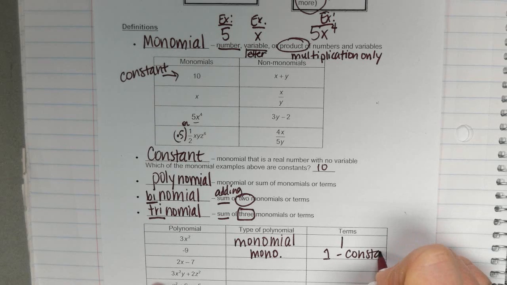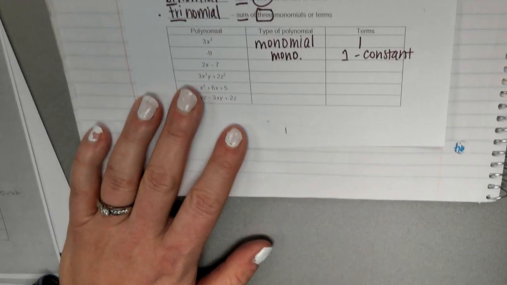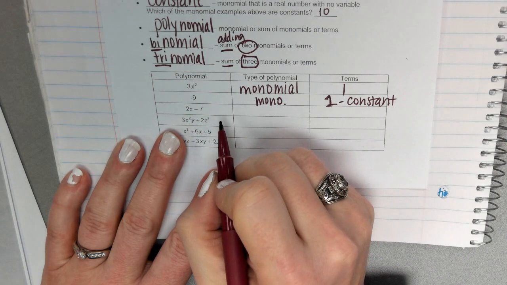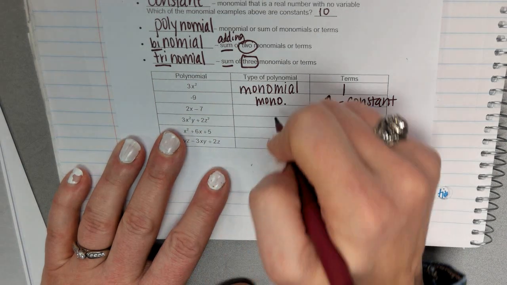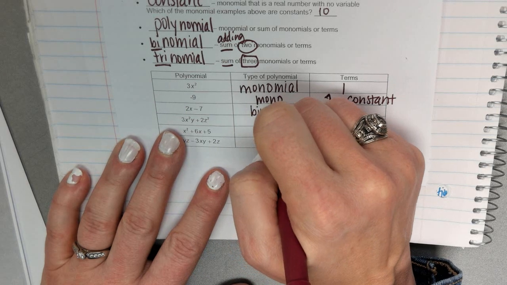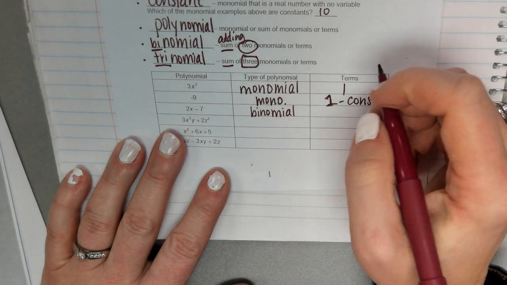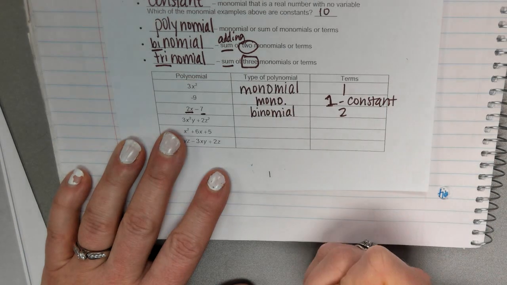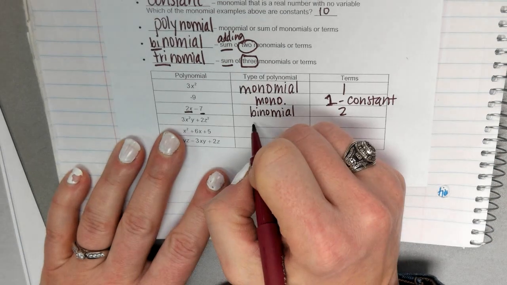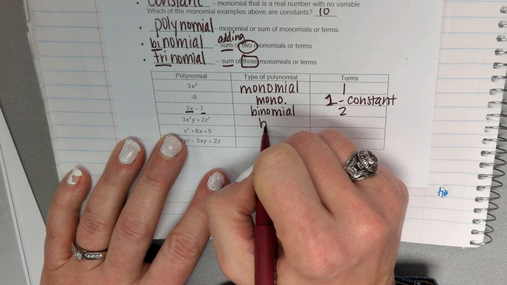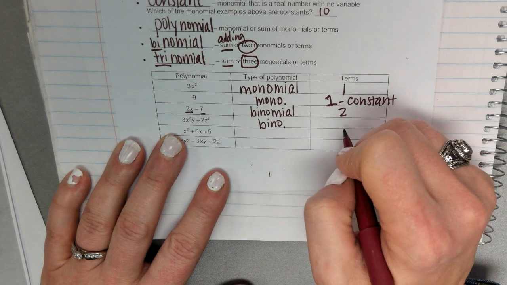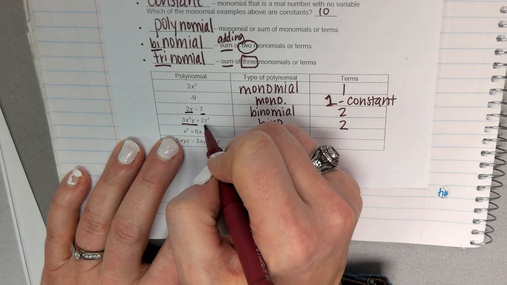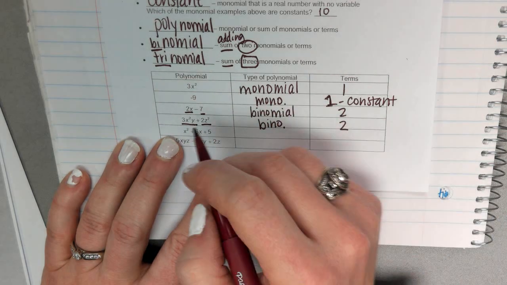It's just a number. And this is a 1. And then 2x minus 7, that's a binomial, because it has two terms. You have the 2x and the 7. Then we have another binomial. I'm just going to abbreviate bino. It has two terms. We have the 3x squared y and the 2z squared.